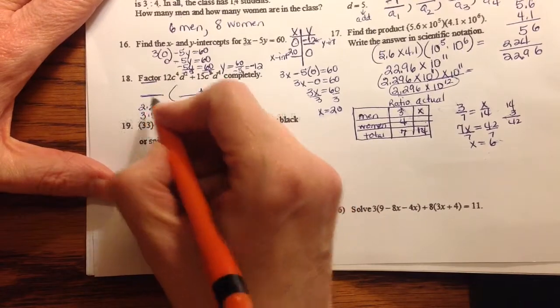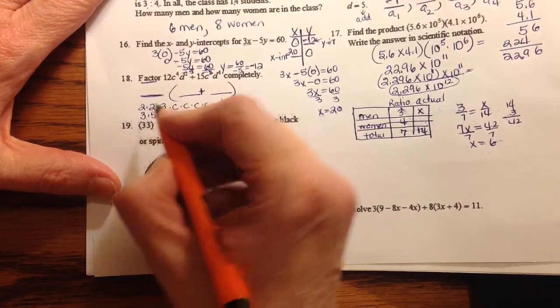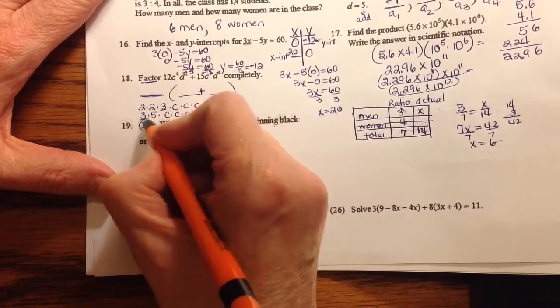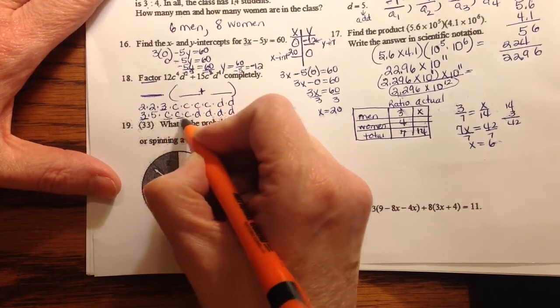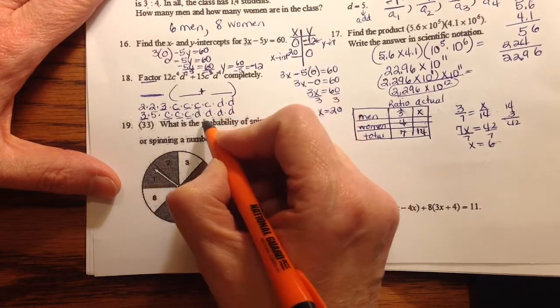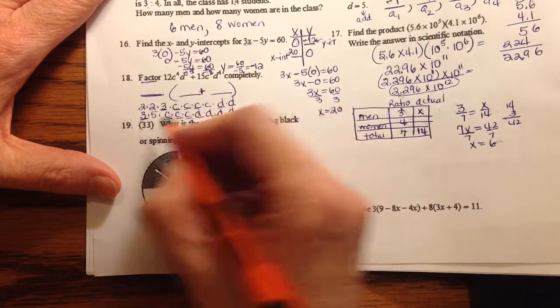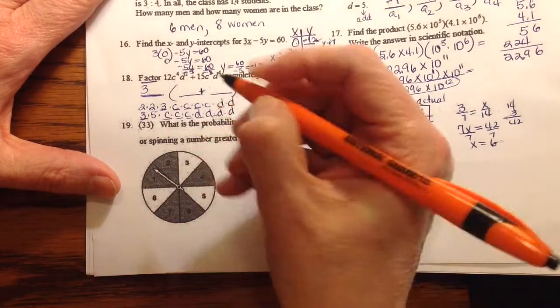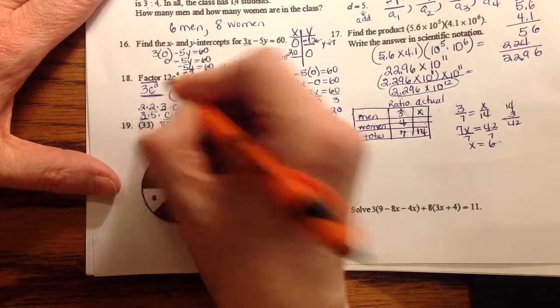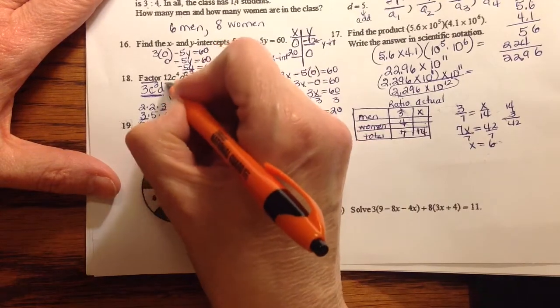So let's see what they have alike. I notice both of them have a 3. And with c's, I see 1, 2, 3 c's. And I see 2 d's. So my GCF is 3c cubed d squared.